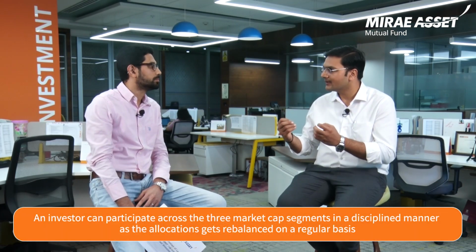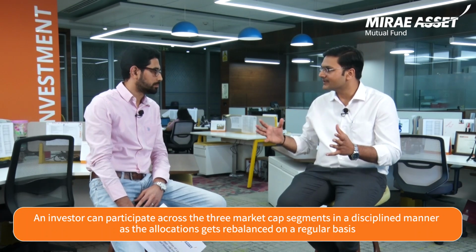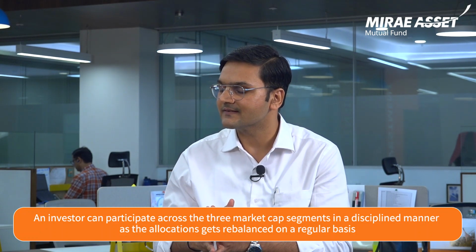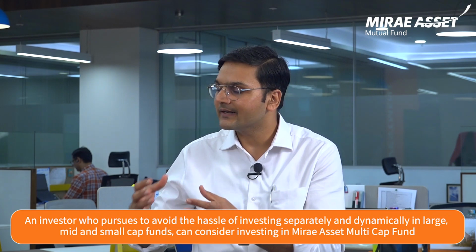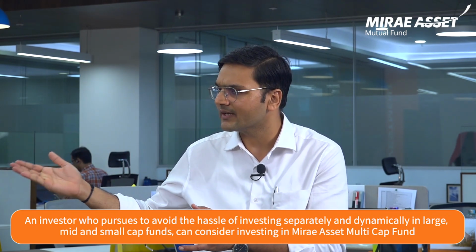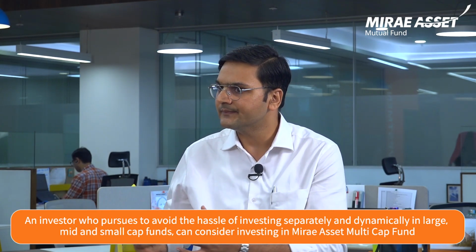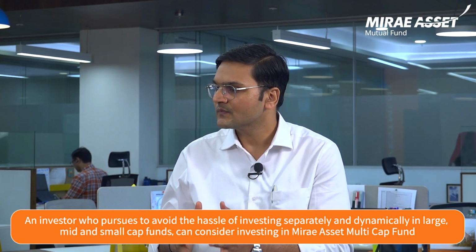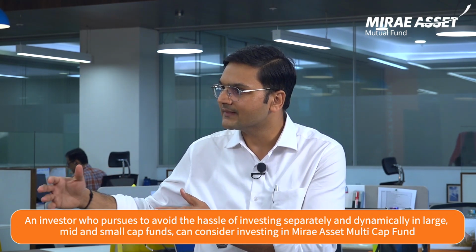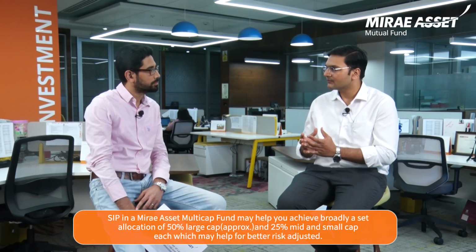So to that extent, I think from a risk adjusted return point of view, this category suits pretty well. Second, as I mentioned, it automatically takes care of asset allocation for an average investor in a very dynamic manner, because the rebalancing is also on a quarterly basis. If an investor doesn't want to get into the hassle of investing in large cap separately, mid cap and small cap separately in a certain proportion, this category takes care of that. So a single product can take care of all the three categories in the right balance. It remains a pretty good product from that point of view.